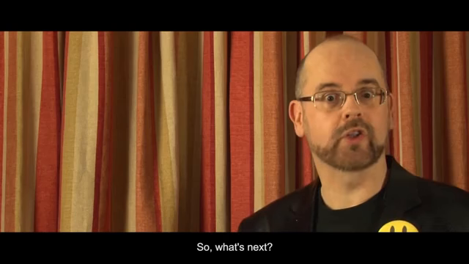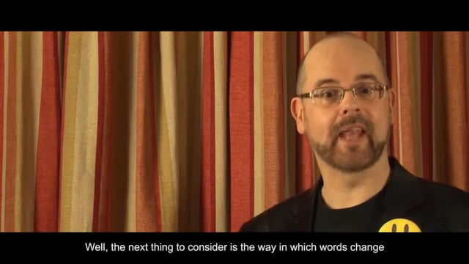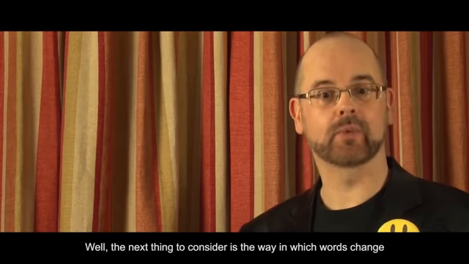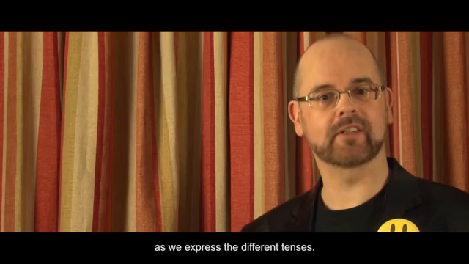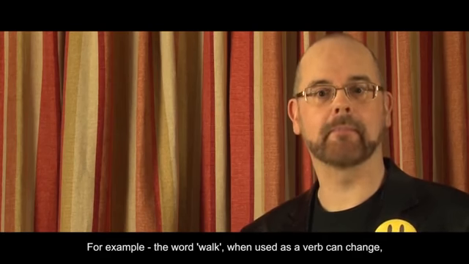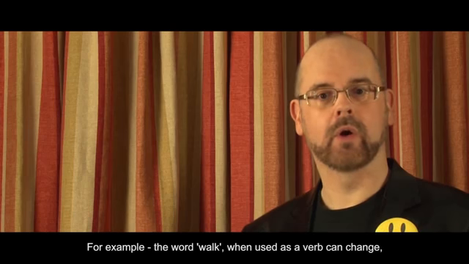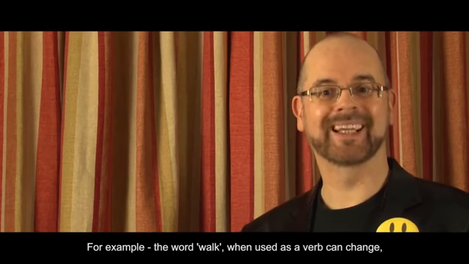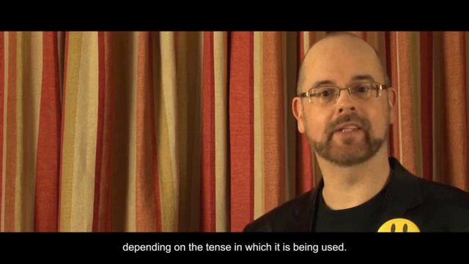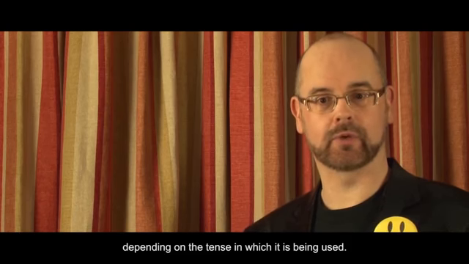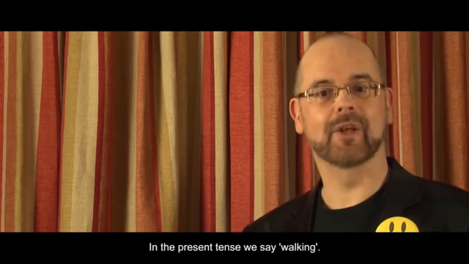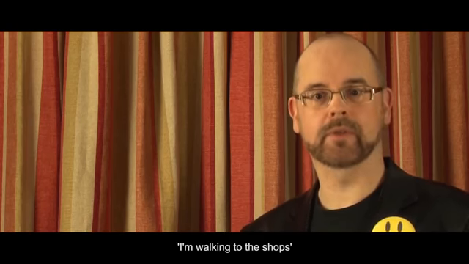So, what's next? Well, the next thing to consider is the way in which words change as we express the different tenses. For example, the word walk, when used as a verb, can change depending on the tense in which it is being used. In the present tense, we say walking. I'm walking to the shops.